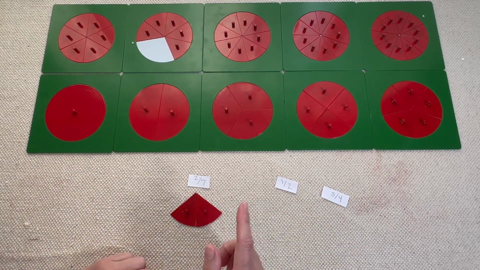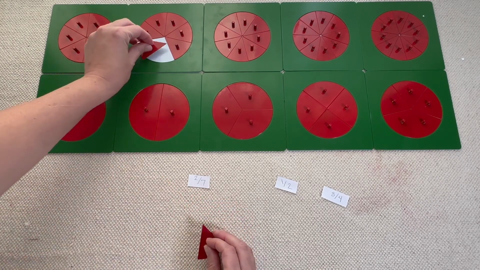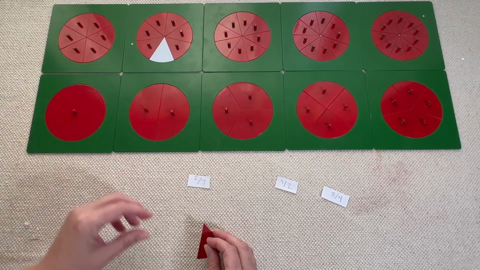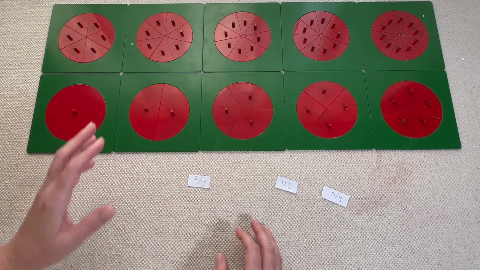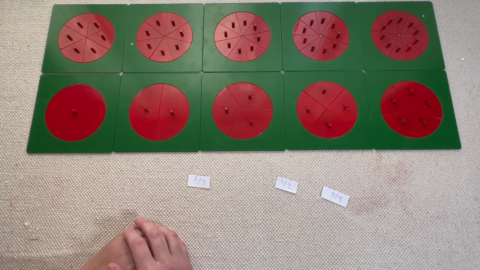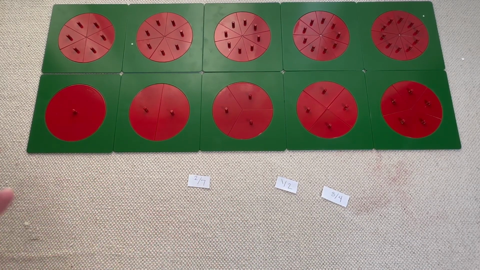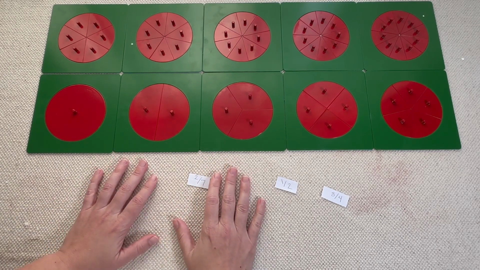Now, the next part that you could do is matching at a distance. And again, if you're familiar with Montessori, if you're familiar with presenting language in an AMI format, matching at a distance is something we do a lot in the classroom, and it can be done with a lot of different materials. And the reason why we do a lot of matching at a distance is because it helps the child work their memory systems.